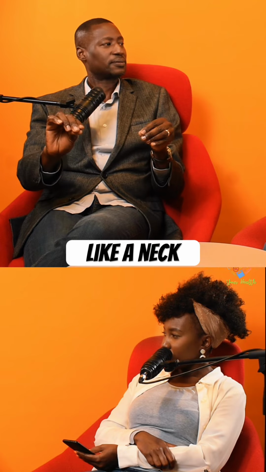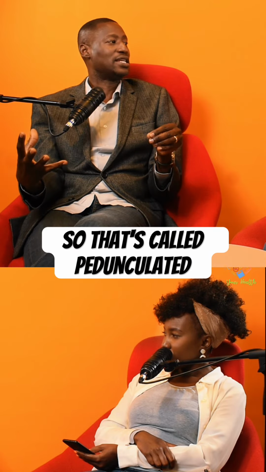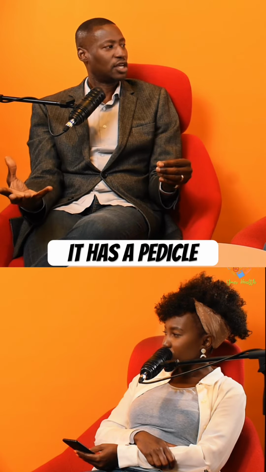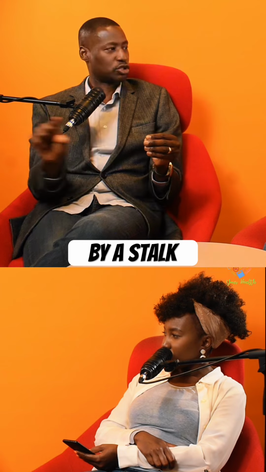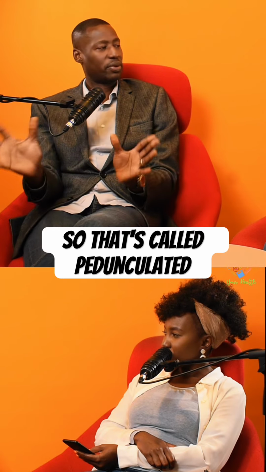A fibroid can also have a stalk like a neck, and then the fibroid, so that's called pedunculated. It has a pedicle. So you can find a fibroid growing 2-3 centimeters away from the uterus, but joined by a stalk. So that's called pedunculated.